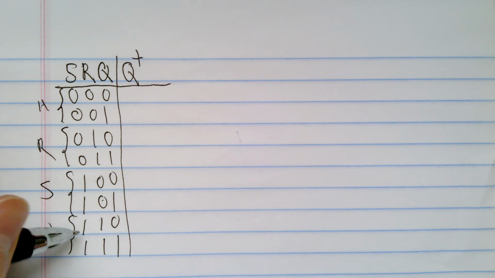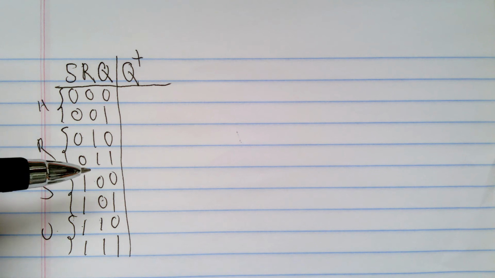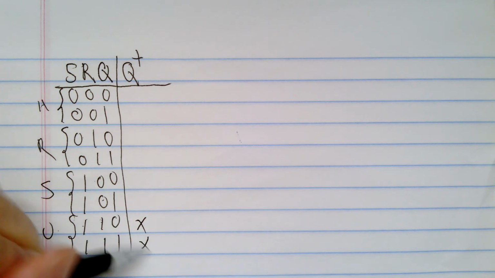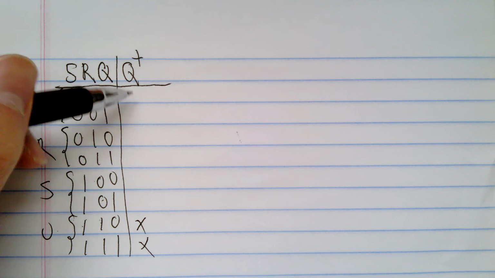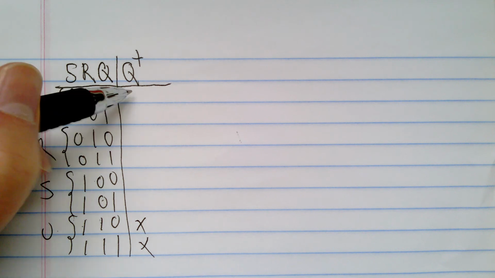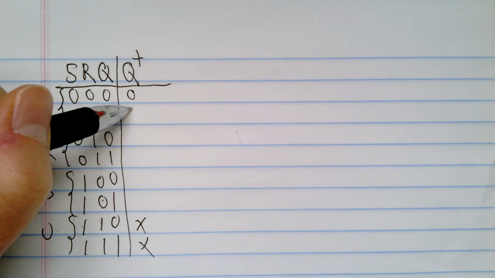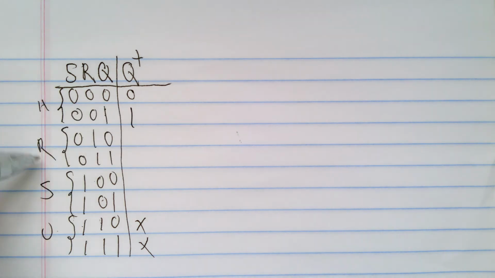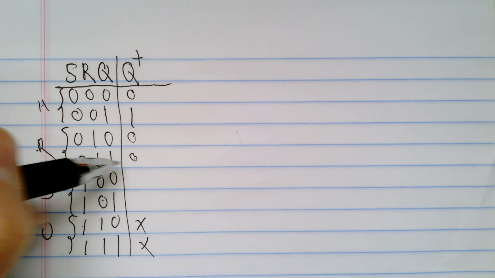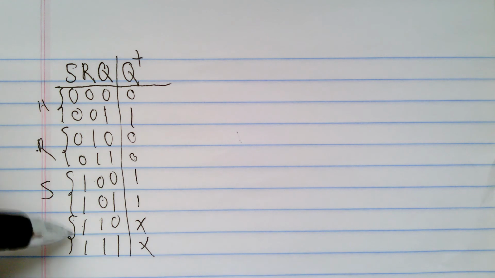Unstable state, because if you put in inputs for set and reset at the same time, things go into a race condition, so we just don't care what the outputs will be. For the hold state, if the present state is a 0, the next state will be a 0. If the present state's a 1, the next state will be a 1. We hold the state. In reset, we set everything to 0. In set, we set everything to 1.